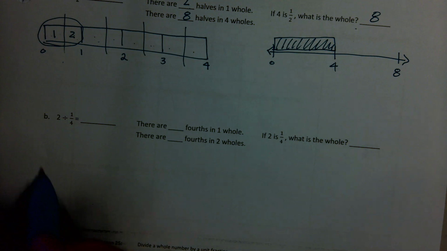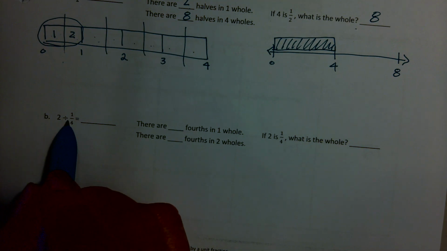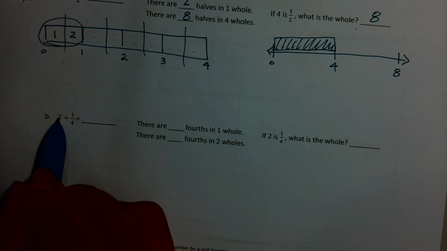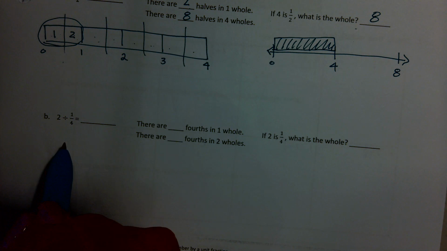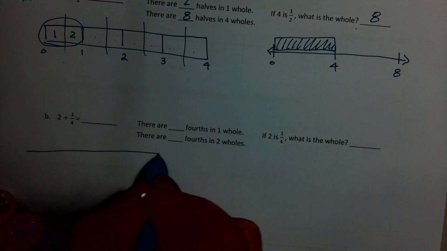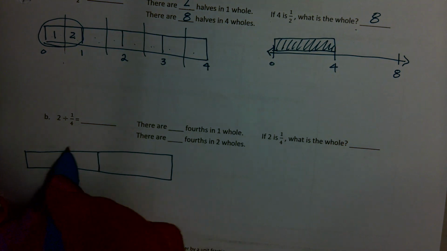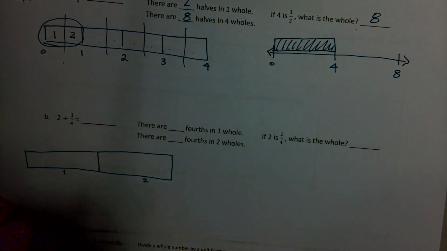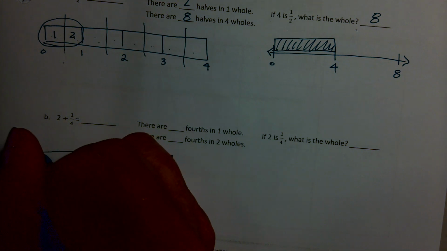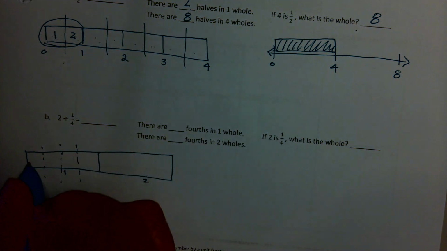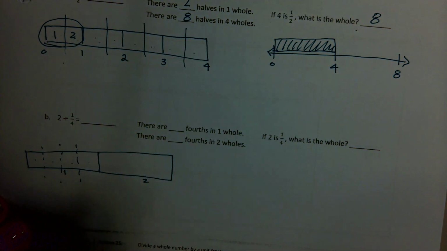All right, 2 divided by 1/4. So 2 wholes divided into fourths. So I have 2 wholes, 1, 2, right? And now I'm going to divide them into fourths. So 1, 2, 3, 4. 1, 2, 3, 4.